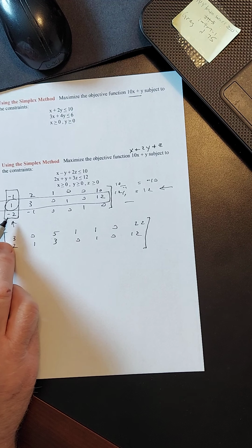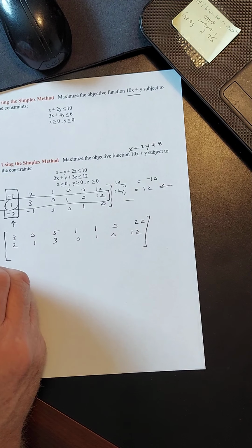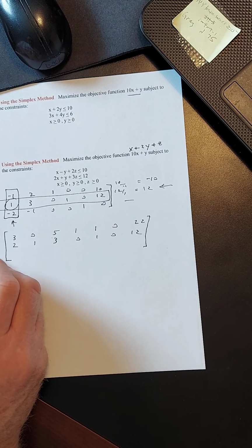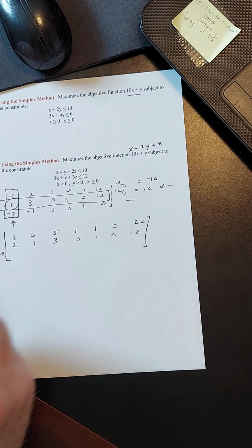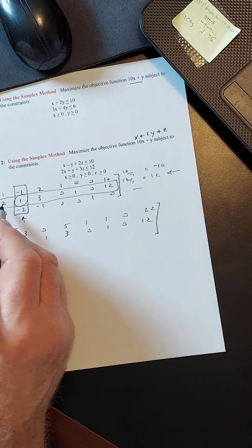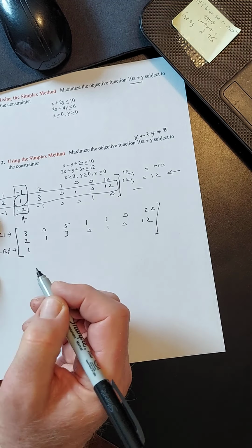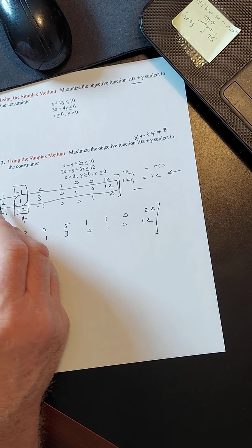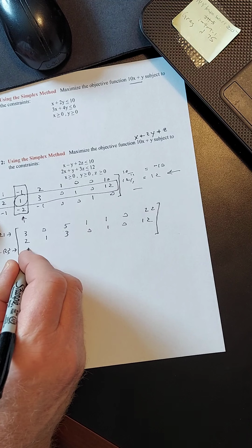And then to get a 0 where the -2 is, I've got to take 2 times row 2, add it to row 3. Okay, 2 plus -1 is 1. I'm sorry. It's 2 times 2 is 4. 4 plus -1, that's 3.